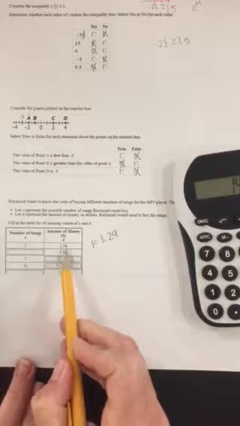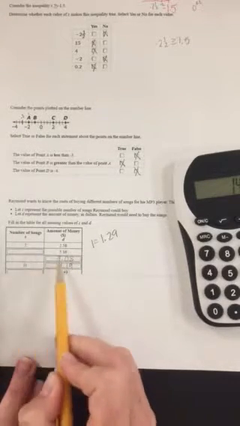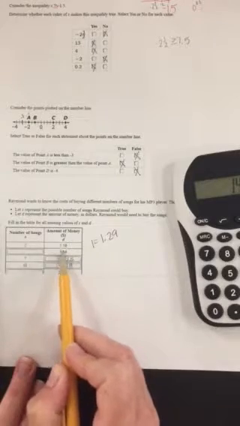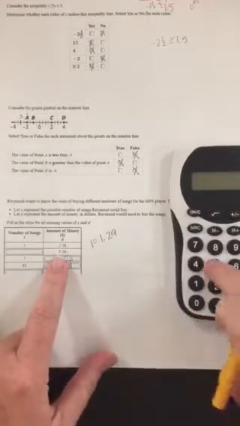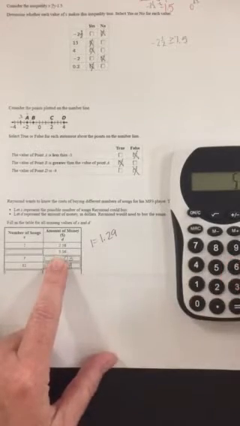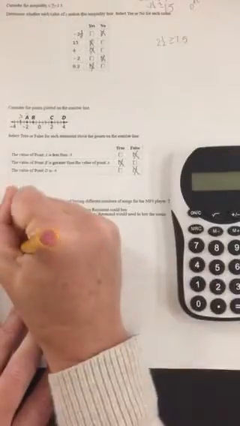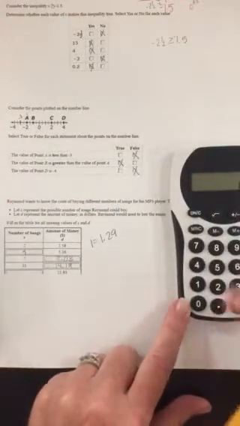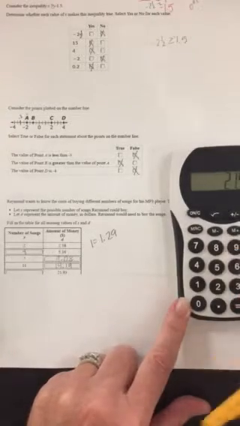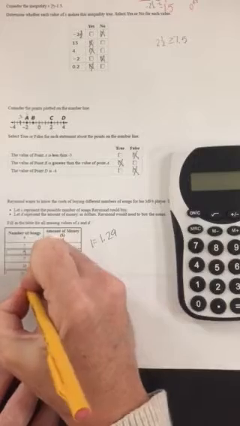Now, to go from the amount of money we spent to how many songs. If we go from here to here by multiplying by 1.29, that means we go from here to here by dividing by 1.29. So we're going to take 5.16 and divide it by 1.29. We're going to get that this is 4 songs. And we're going to take 21.93 and divide it by 1.29. And we're going to get that this is 17 songs.